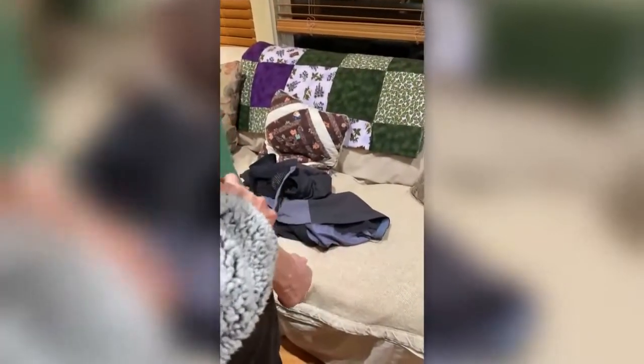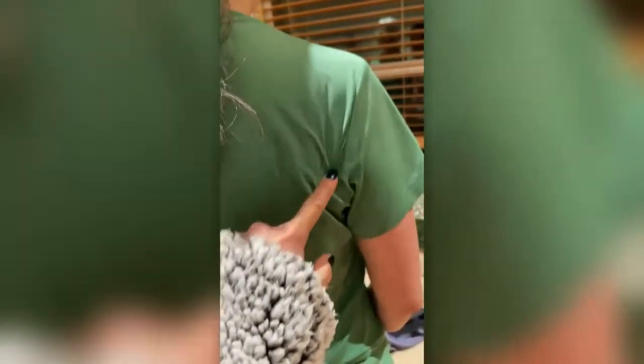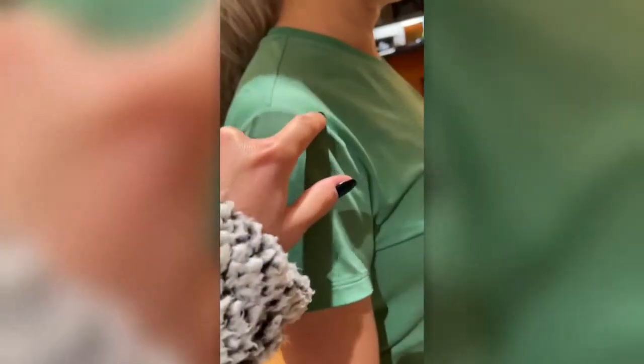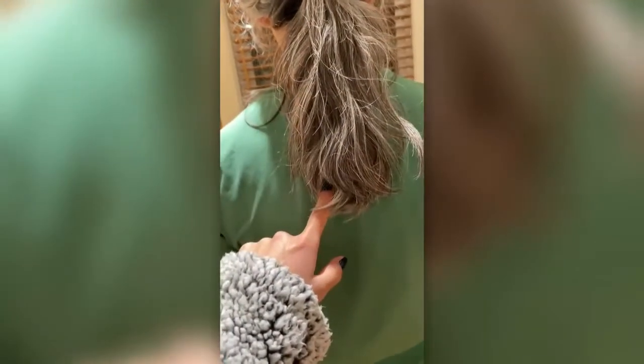The teres minor attaches on the lateral border of the scapula and attaches to the greater tubercle of the humerus. Because this is the exact same line of pull as the infraspinatus, it's an external rotator. The subscapularis is between the scapula and the rib cage. The origin is the front side of the subscapular fossa and it attaches to the lesser tubercle on the front side. And that is a shoulder internal rotator.